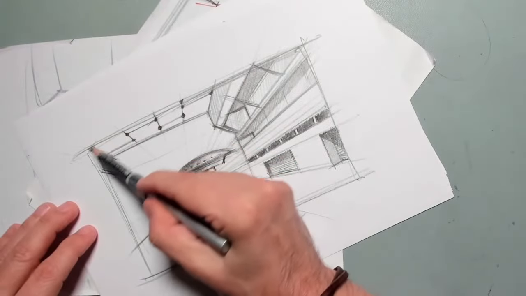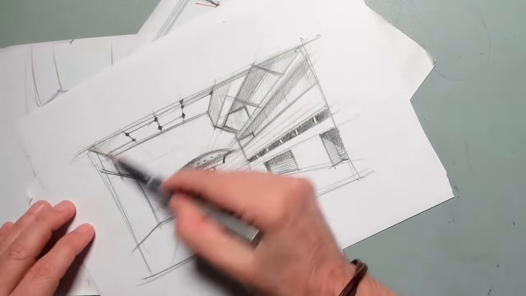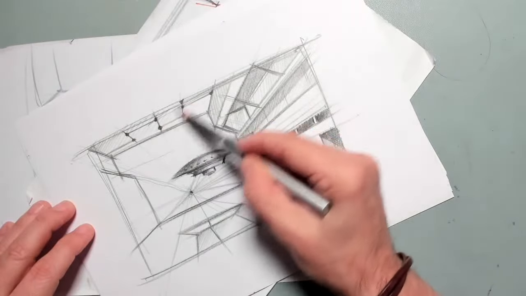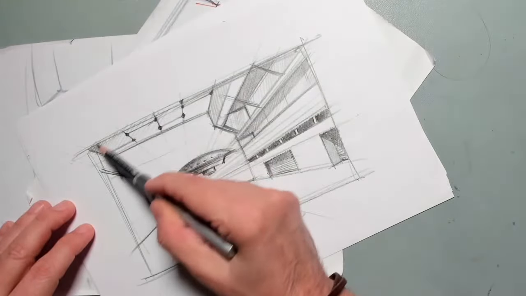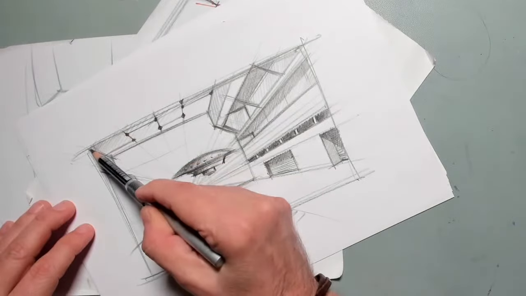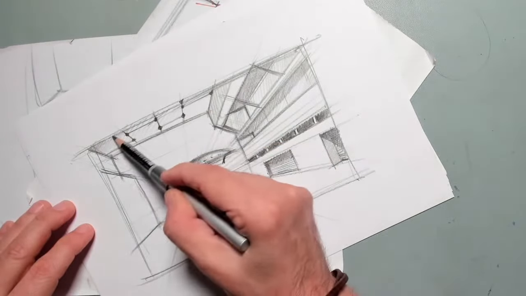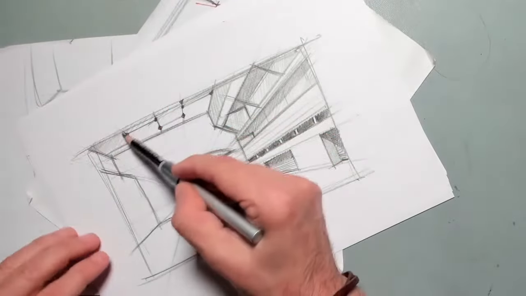Okay, and this one will be like that. We'll make a shading that goes dark on the left and very light on the front of the opening.